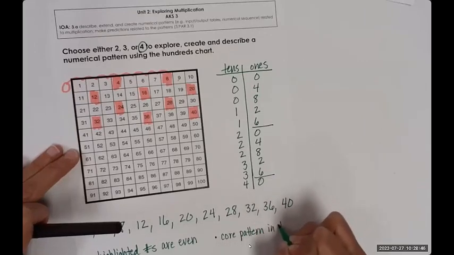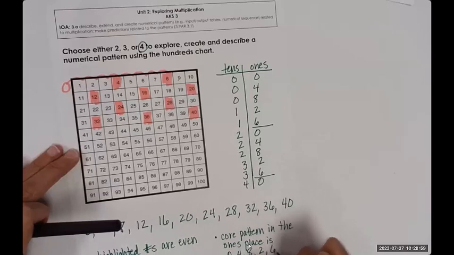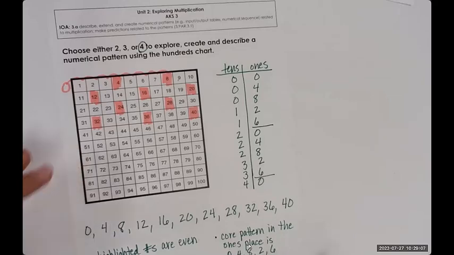So another noticing we have is the core pattern in the ones place is 0, 4, 8, 2, and 6. And it's that 0, 4, 8, 2, 6. That is the counting sequence. That is the order of those numbers. And you can talk with your kids about, wow, that's pretty interesting that we went 0, 4, 8 and then went back to 2. Oftentimes students will think as you count, the numbers will increase in the ones place, but it's very interesting to see how the patterns behave here.